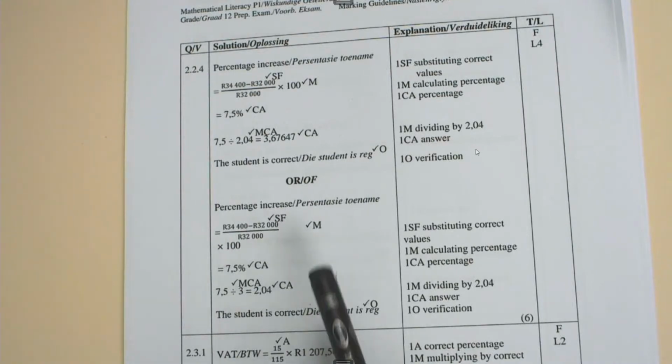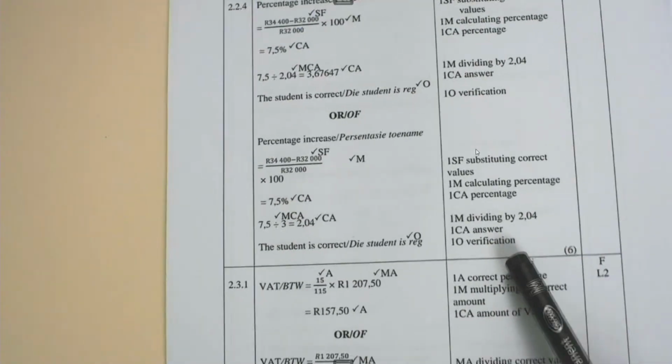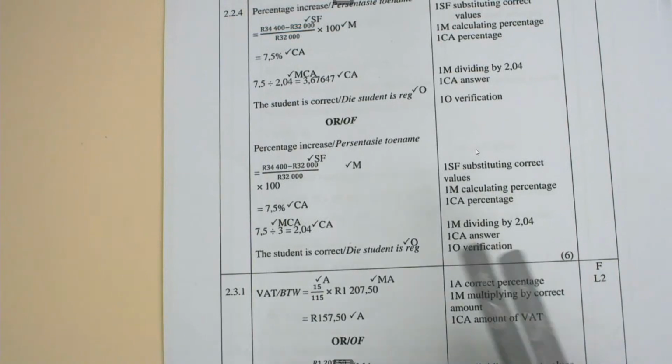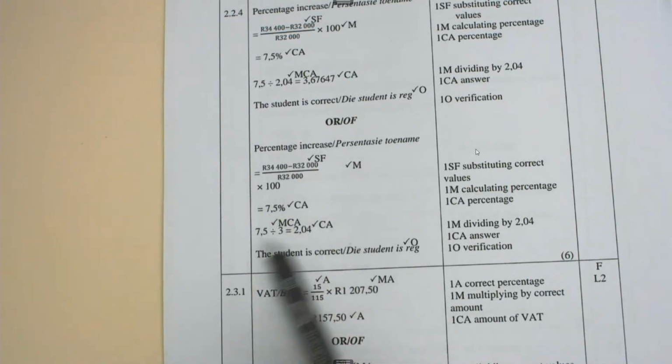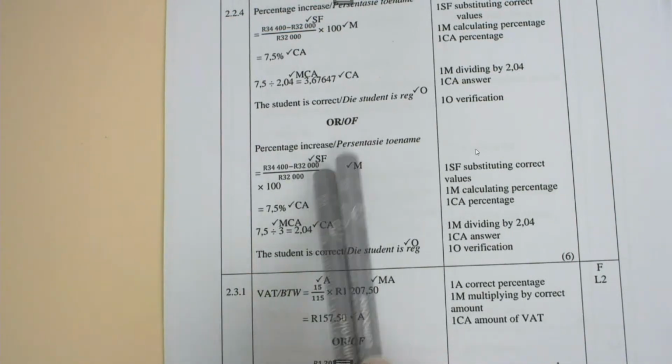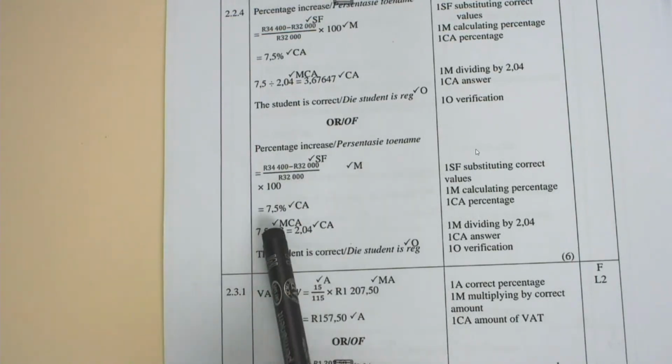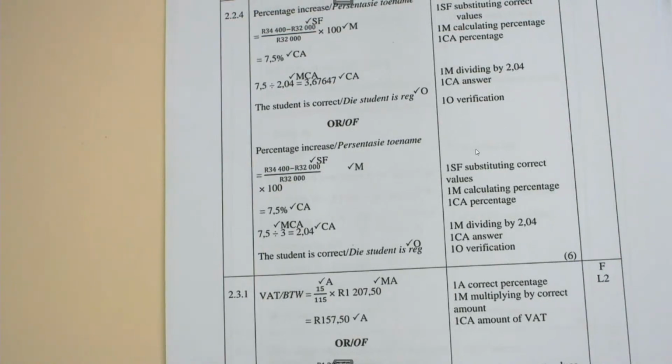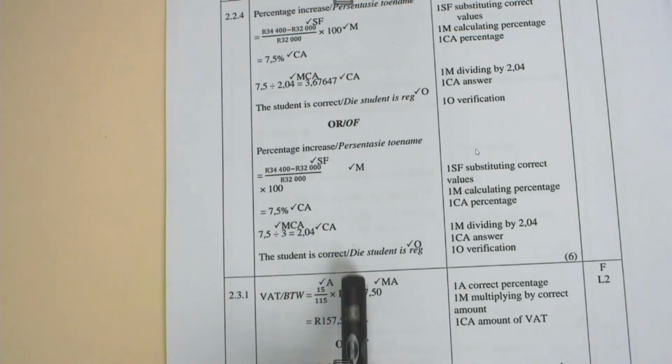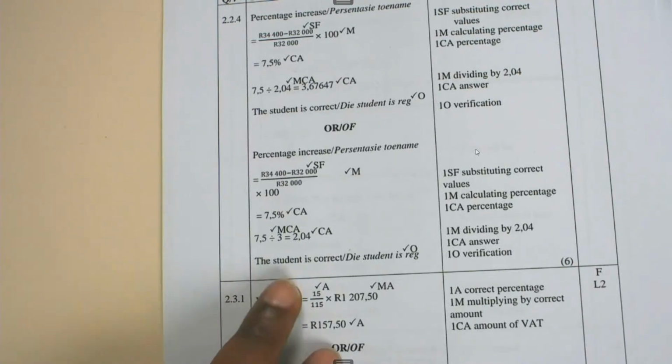Right, option 2, another option that we have there is that after getting the substitution, multiply by 100, you get 7.5%. And then you divide 7.5% by 3. Then the answer, I think the answer should be 2.5%.